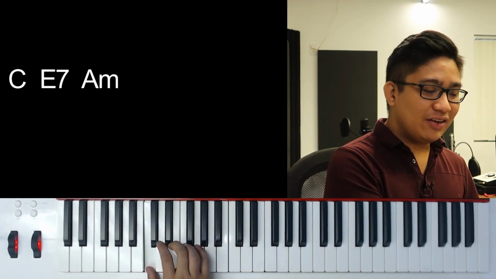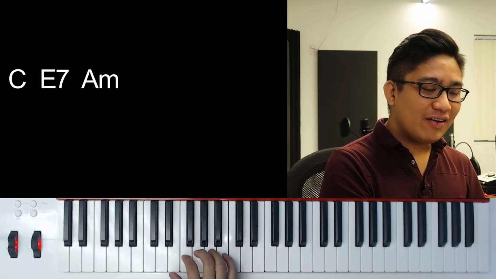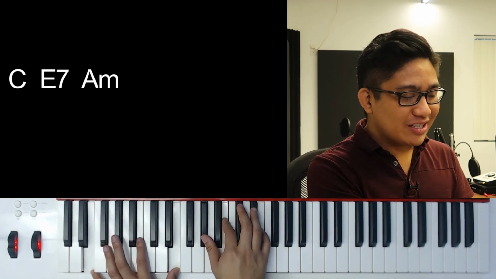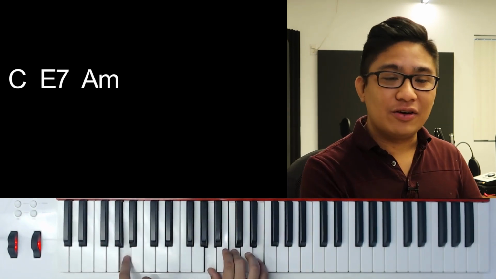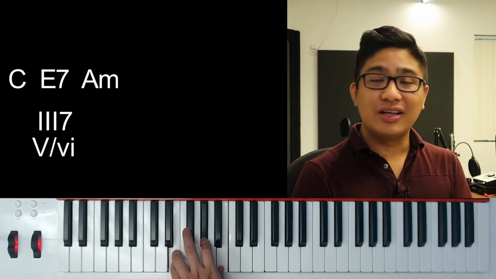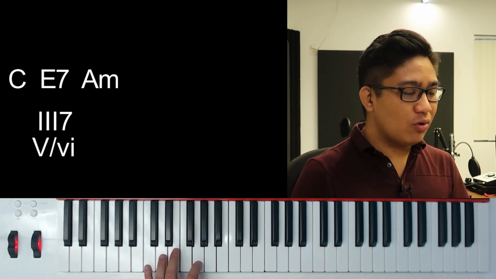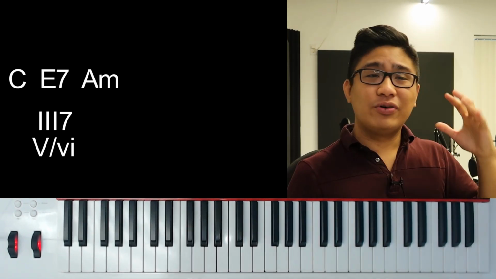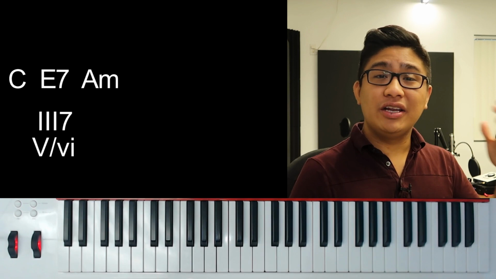And you can see that even though we're in the key of C, we have this G sharp right there, and that's not part of our key, but it sounds good because we resolve it to the A minor. So there's two ways that you can write this down. You can go 1, major 3rd, minor 6, or you can go 1, 5 of 6, and then 6. And this is pretty straightforward. 5 of 6 means the dominant of the 6th chord.